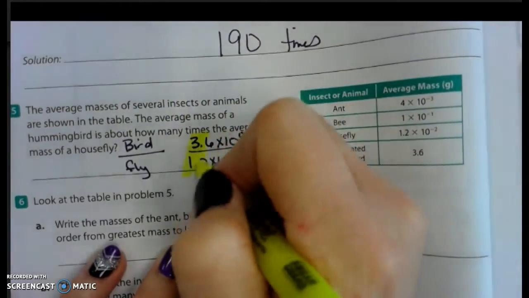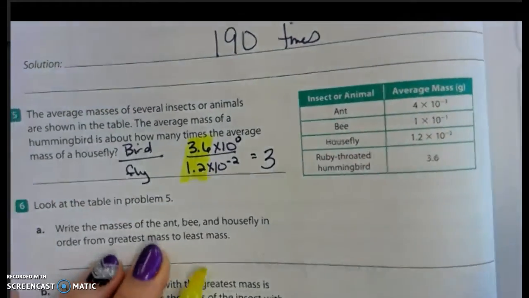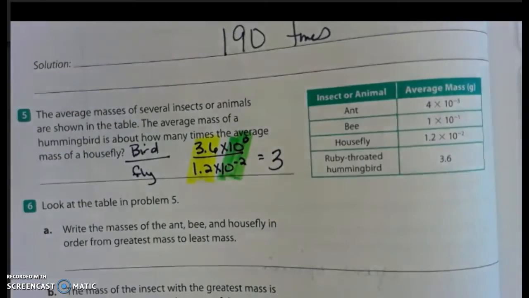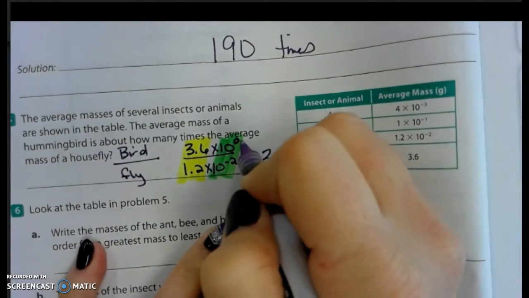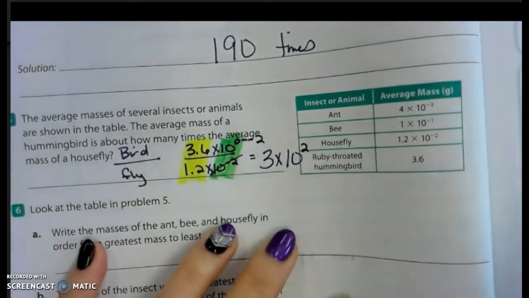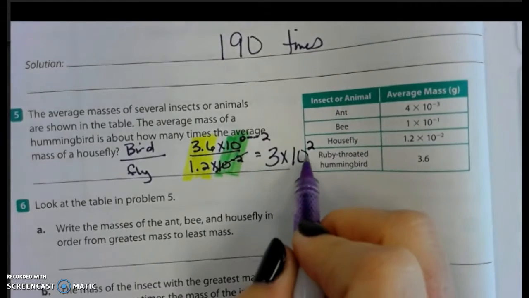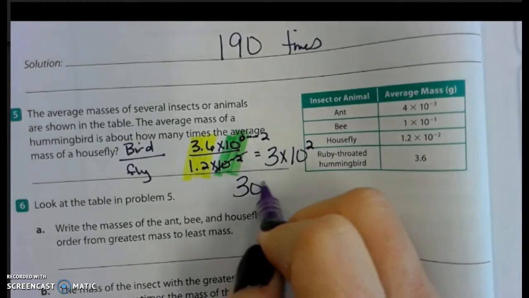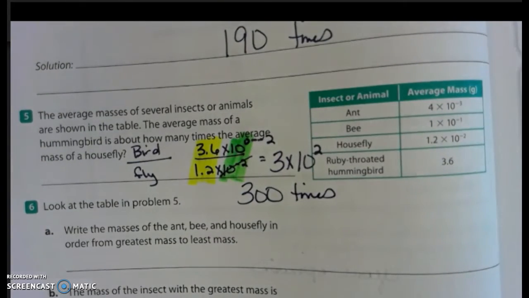We've got 3.6 divided by 1.2, which is 3. And then when we divide our base 10s, 10 to the 0 divided by 10 to the negative 2 is going to give me, I'm going to subtract a negative 2, it's going to give me 10 squared. So a hummingbird, I'm going to increase this by 2 decimal places, is 300 times the size, the mass of a housefly.